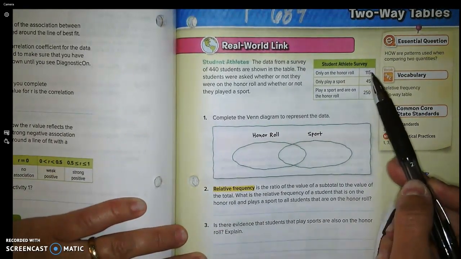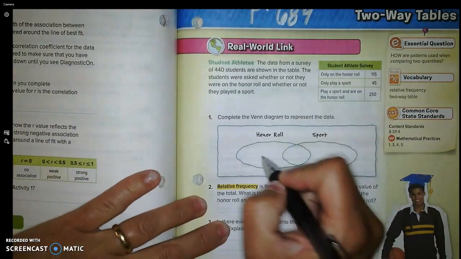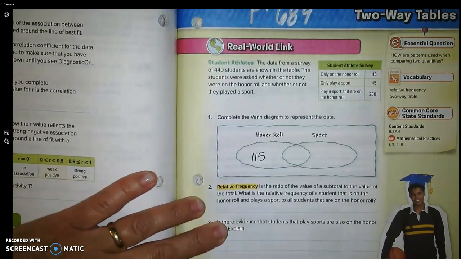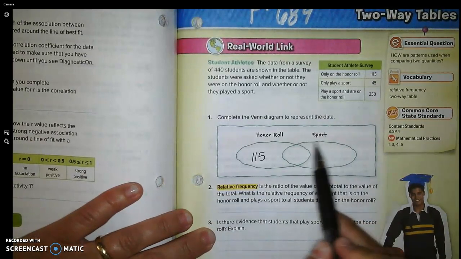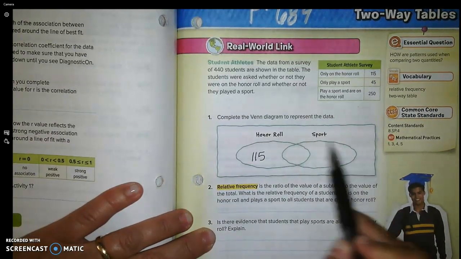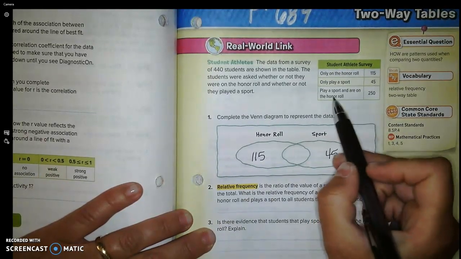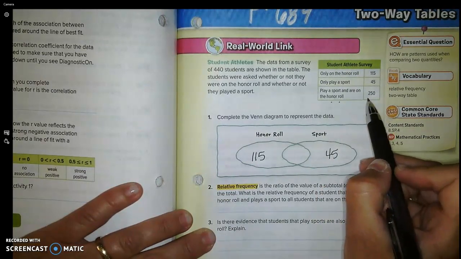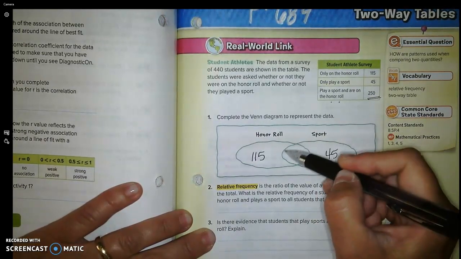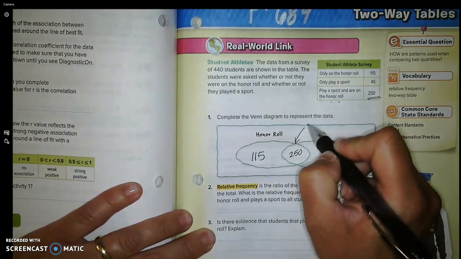So if we go fill in some information, if they were only on the honor roll and did not play a sport, then that 115 would go over here. If they only played a sport and not on the honor roll, that 45, it's going to go in this circle, but it's going to go over here on this side. And then if they played a sport and were on the honor roll, there were 250 of them. That would be this piece right here because this is the piece that they have in common.